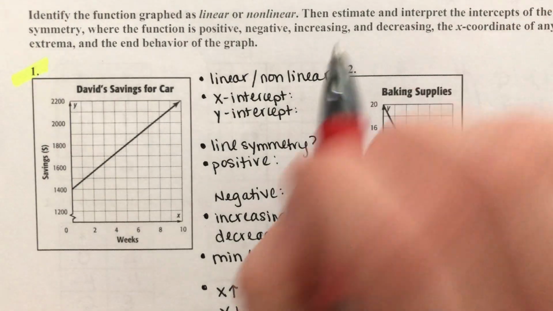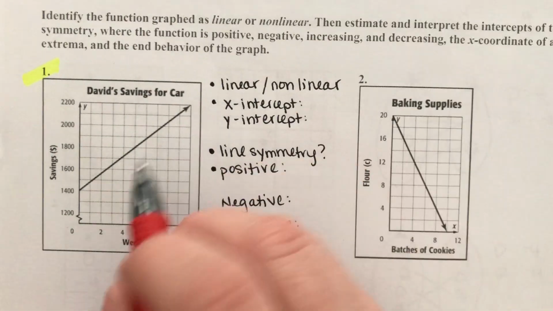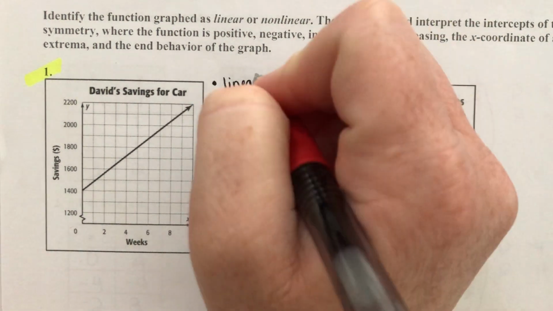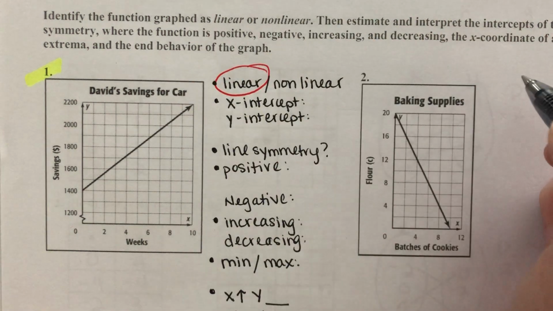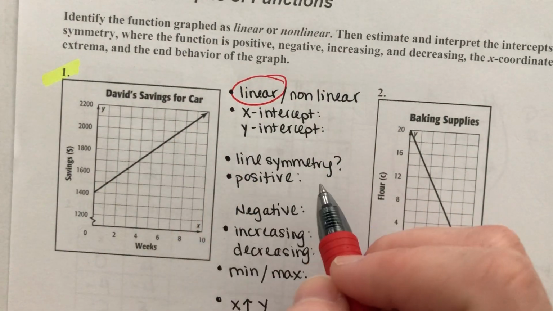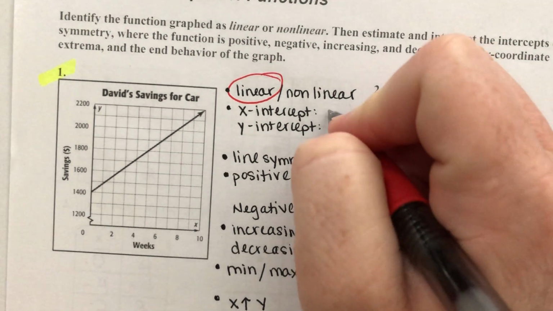All right, so let's get into the nuts and bolts of it here. Is this a linear graph or a nonlinear graph? Is it a straight line or not? It is a straight line, so it's linear. Where does our graph, what we can see, cross the x-axis? It doesn't. There is none.